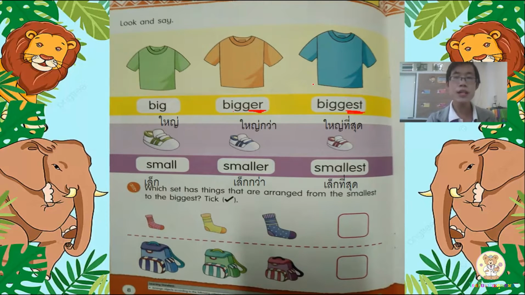In English, they always compare adjectives in order to show which one is more than or less than another one. For example, this t-shirt is big, but the orange one is bigger, and the blue one is the biggest. Okay, next, small, S-M-A-L-L, small. You can see that this shoe is small. But if you take a look at the next picture, smaller, this shoe is smaller than that one. And the last one is the smallest shoe, right? It is the smallest shoe.